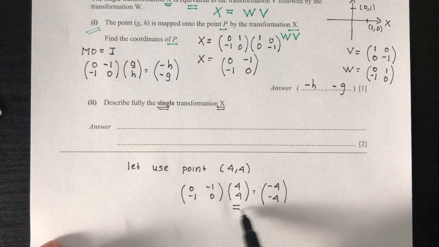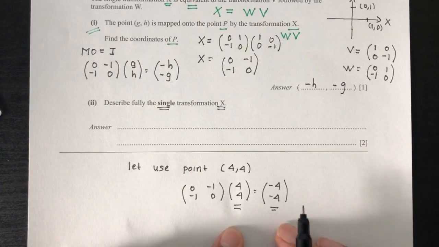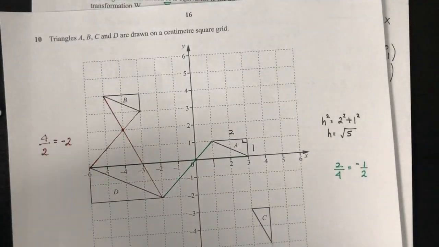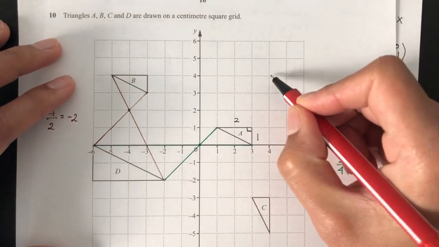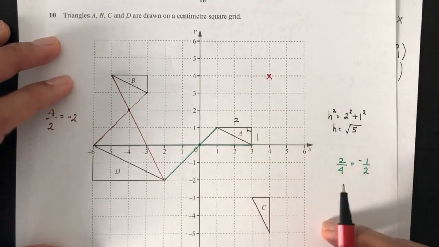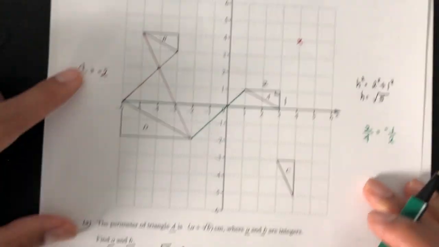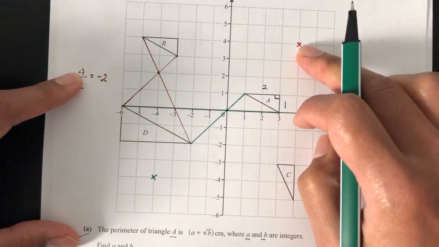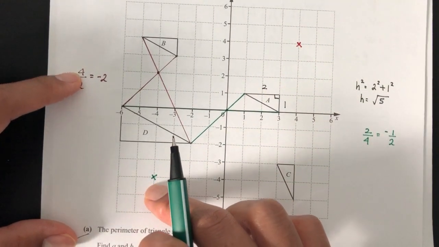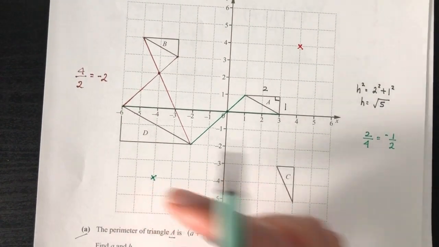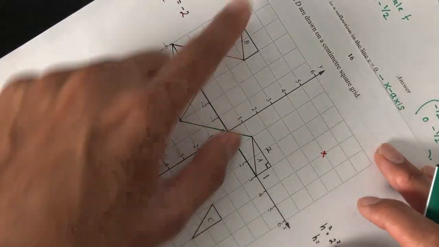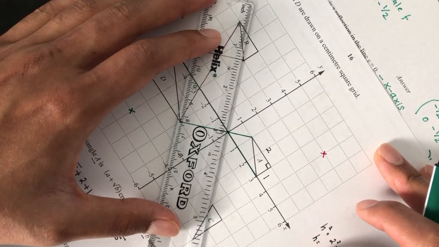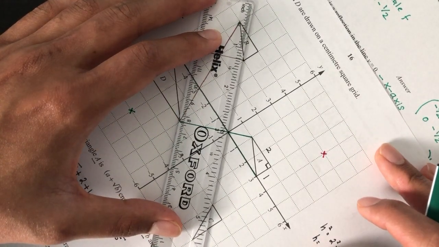So let's have a look at our graph to see what happens with this transformation. We had the point 4, 4, and the point 4, 4 became minus 4, minus 4. It became right here. So how did you map this to this? If you observe, it is simply a reflection in this line, your line y equal to minus x.